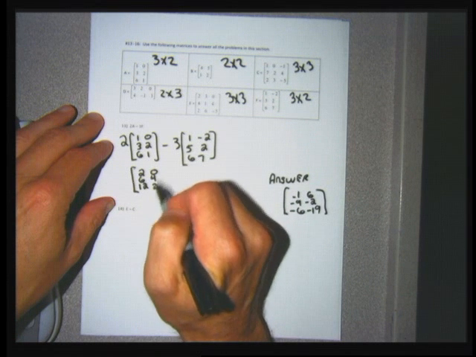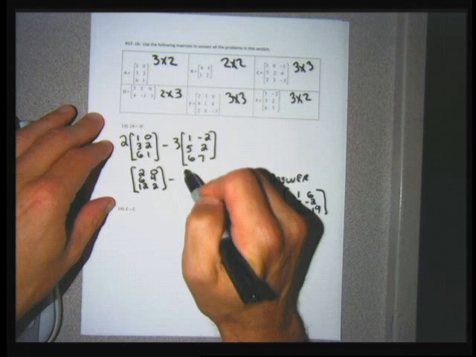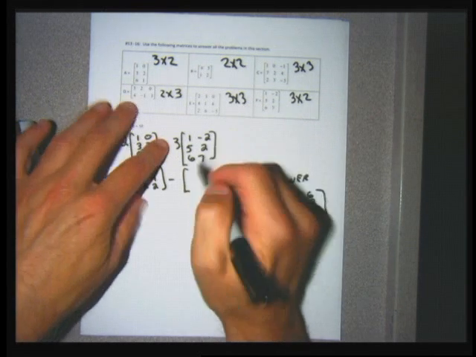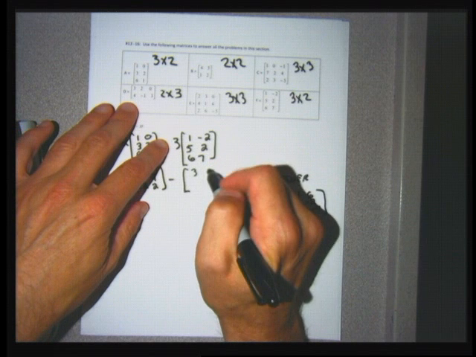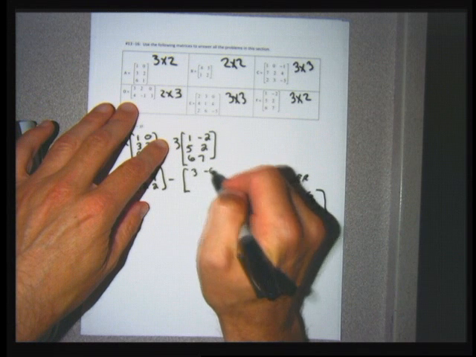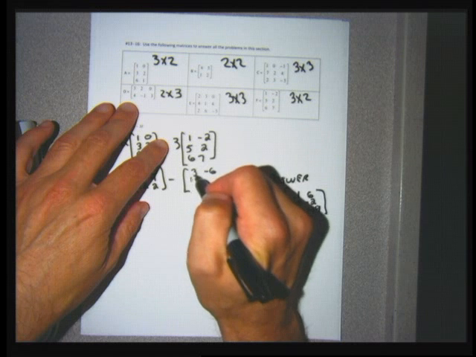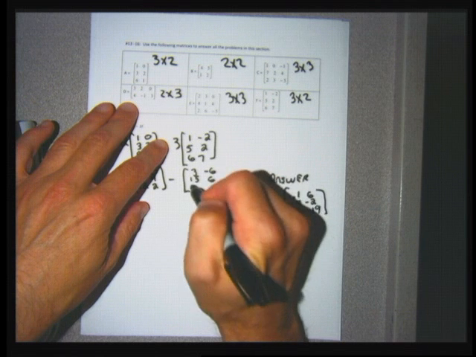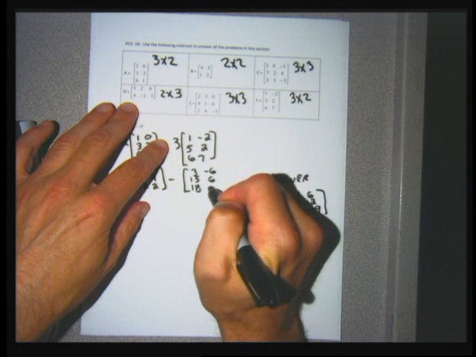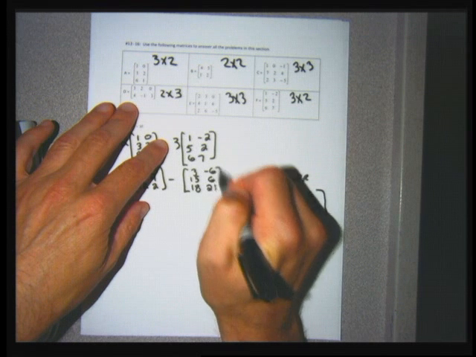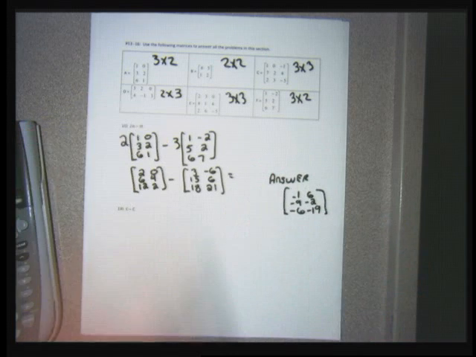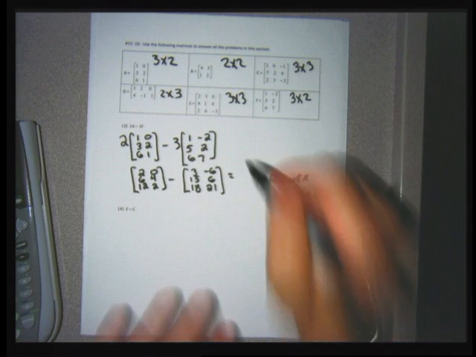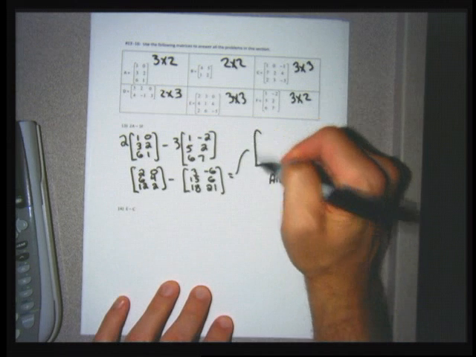I'm not going to work with the minus sign. I'm going to multiply the bottom matrix by 3 and then worry about the minus. So I'm going to go 3 times 1 is 3. 3 times minus 2 is minus 6. 3 times 5 is 15. So I'm kind of doing the multiplication of 3 before the subtraction. So now I have the scalar multiplication done. I'm going to come up here and do the subtraction.